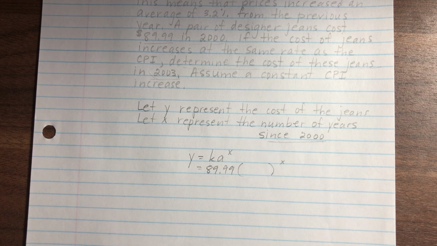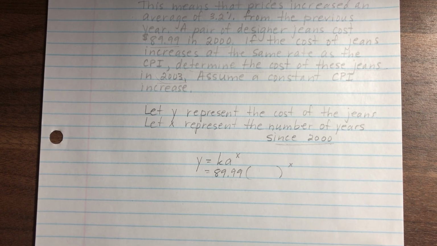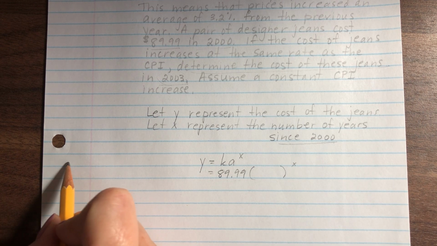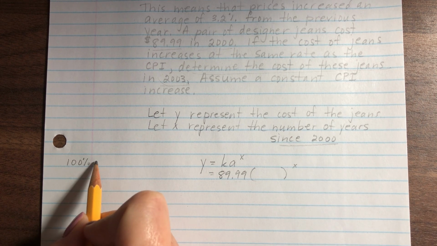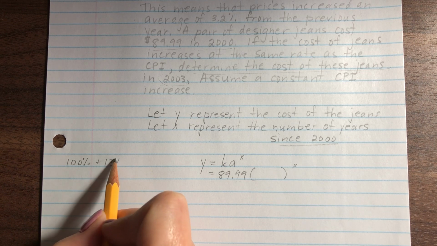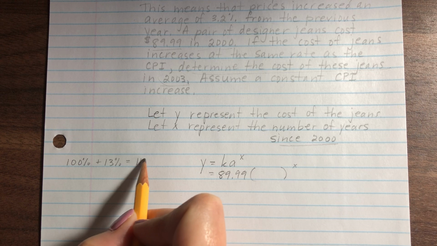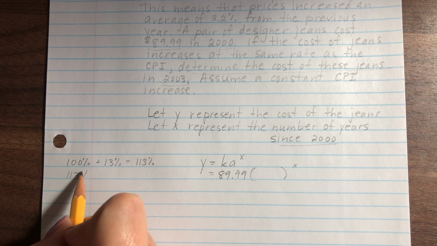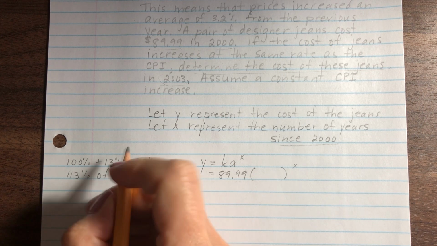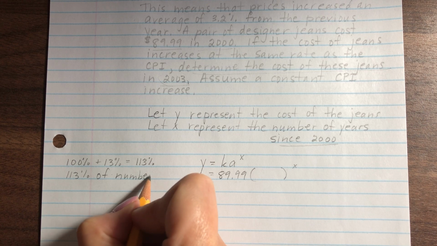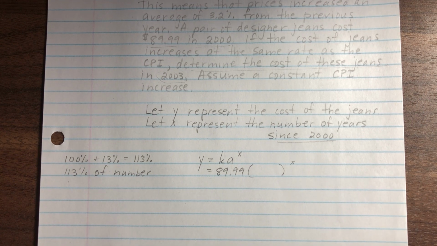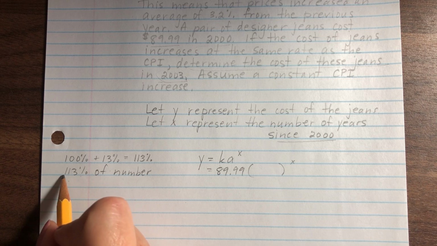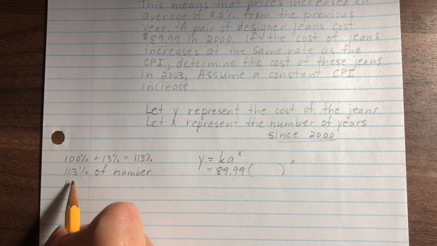So in order to determine that number, let's think about how much you would pay at the cash register when you're buying an item, and tax is added on. Okay? Tax is 13%, so you're paying 100% of the price plus an additional 13% of the price. So you're actually paying 113% of the price. To find 113% of some number, you would convert 113% to a decimal, because percent means out of 100. So if we take 113 divided by 100, we get 1.13.